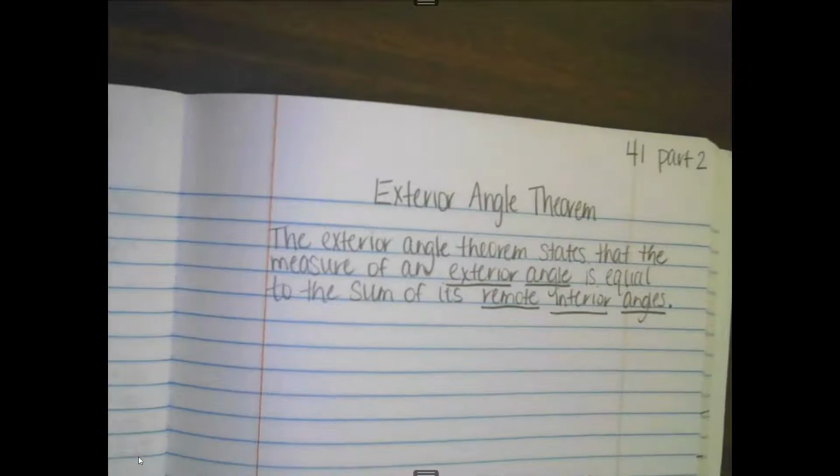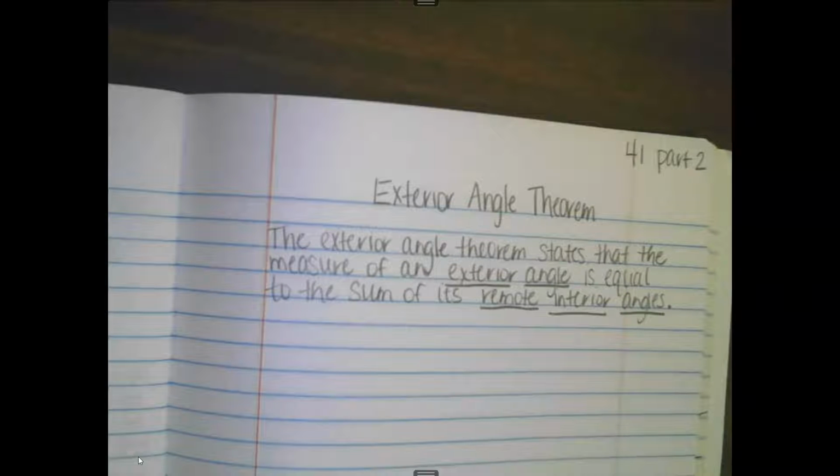Okay, give you a minute to get that down. We talked about both of those vocabulary words, exterior angle and remote interior angle, on Wednesday. Okay, give you a minute to get that down, then we're going to move on.